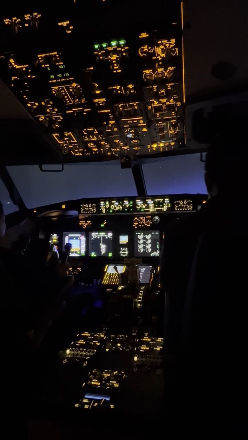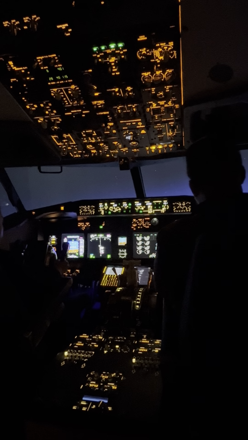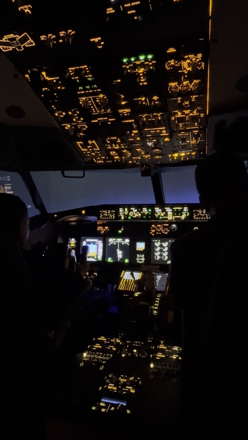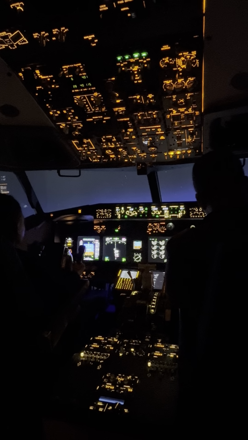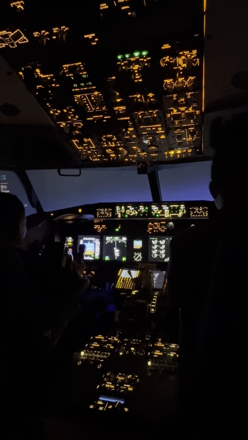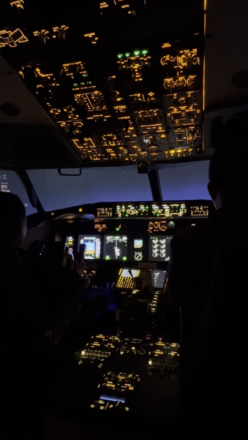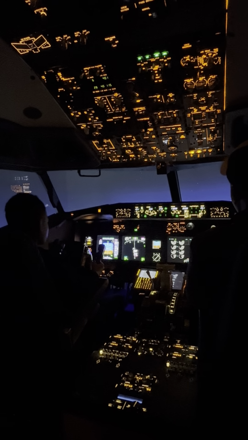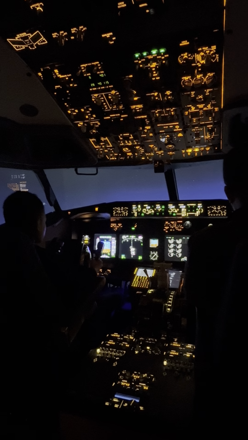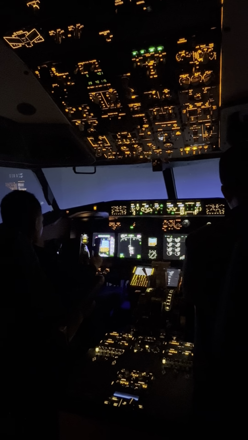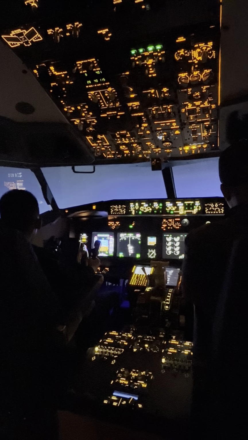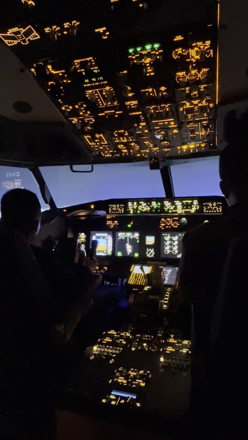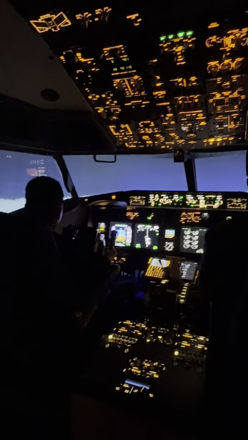Hold it right here. Okay, that just means we're 1,000 feet below our target altitude of 17,000. And then it's going to tell you to level off because we're at 17,000. So push forward. There you go. Just like that. Okay, so you're going to hold 17,000.